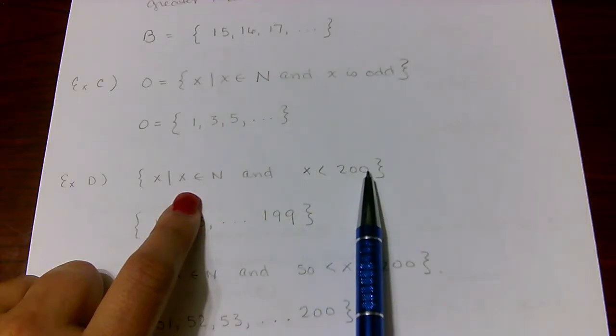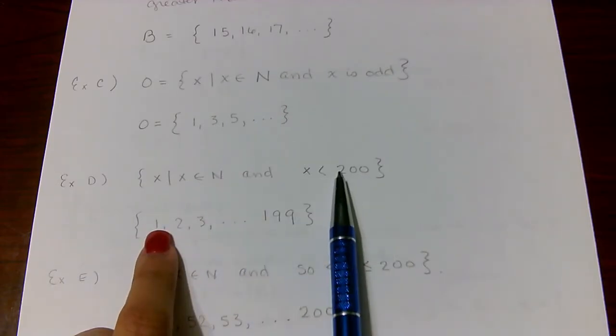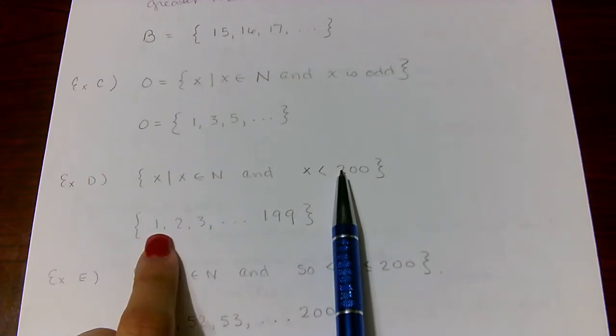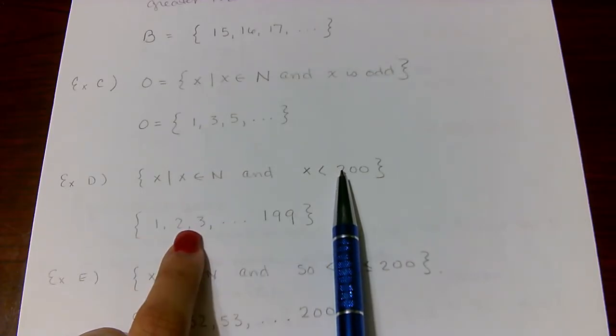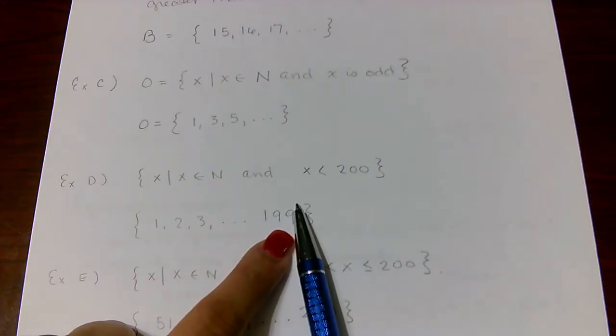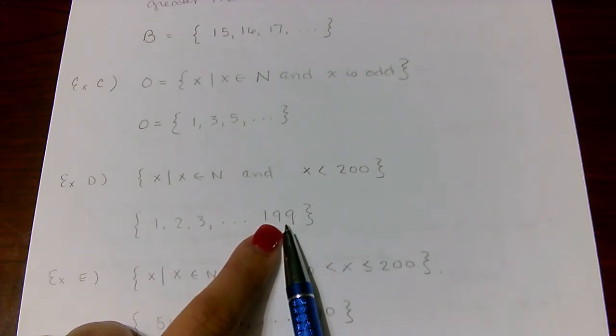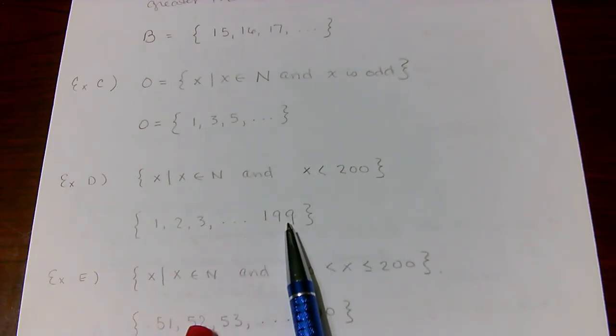X has to be less than 200. So using our roster format, we're going to start with the first natural number that is less than 200. That starts with 1, then we go to 2, 3, dot, dot, dot, all the way to the very last number that is less than 200, which is 199.